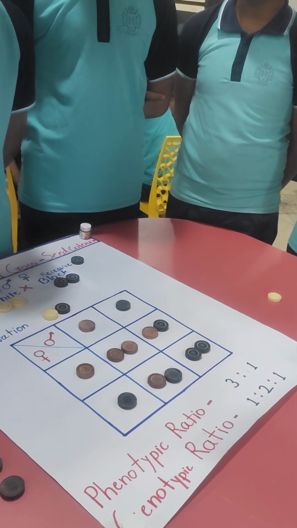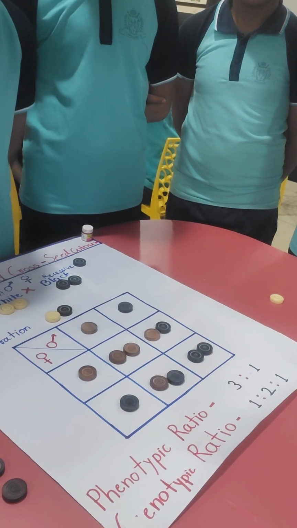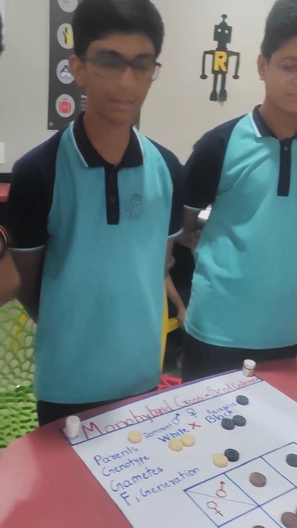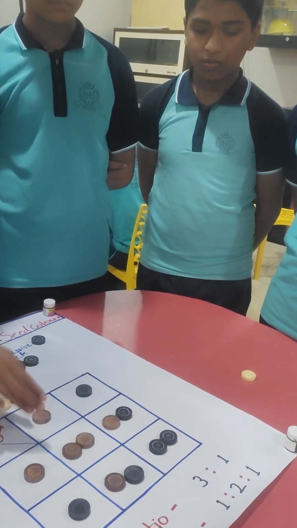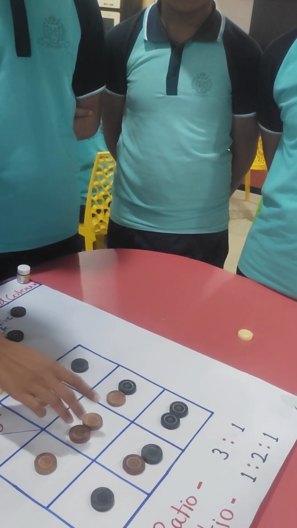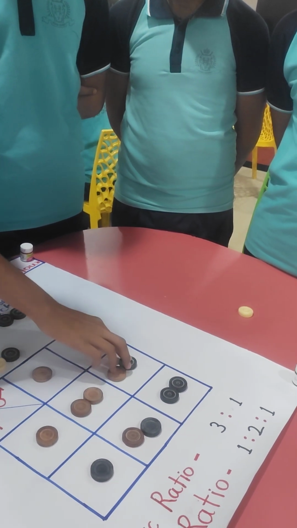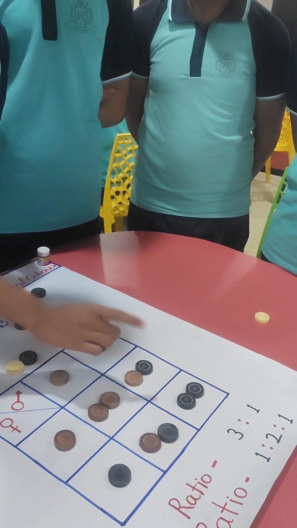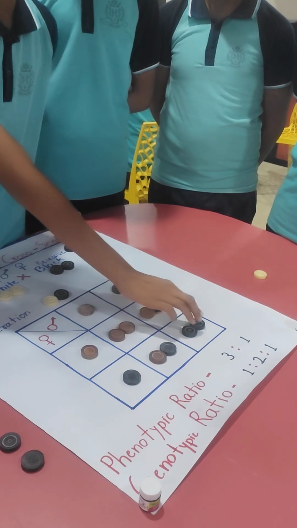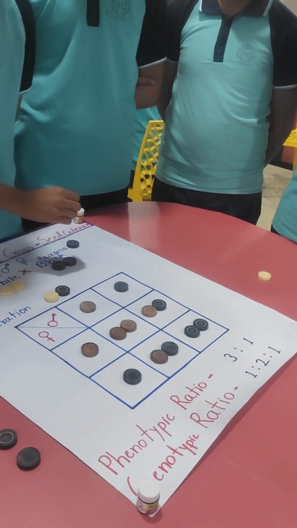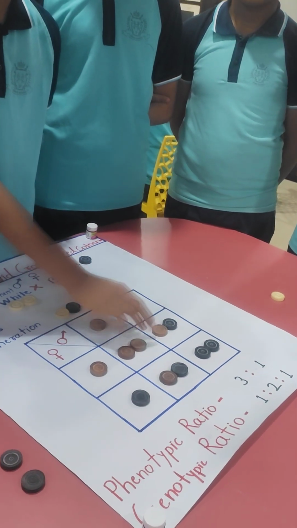Genotypic ratio is the ratio of genotypes, and genotype is known as the genetic representation of the trait. So here we got one genotype as capital W, capital W, which is 1 in number, and there are 2 in number of capital W, small w. So they are 2 in number, and finally the recessive character as small w, small w. So the genotypic ratio will be 1:2:1.